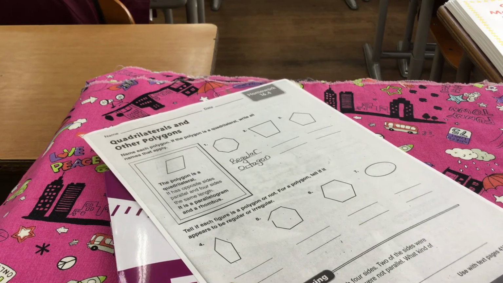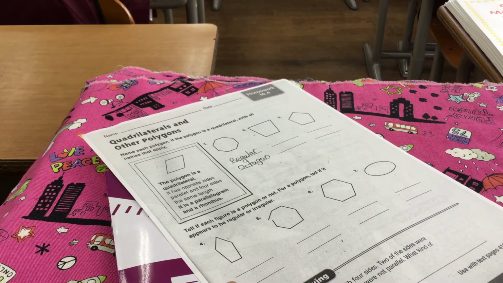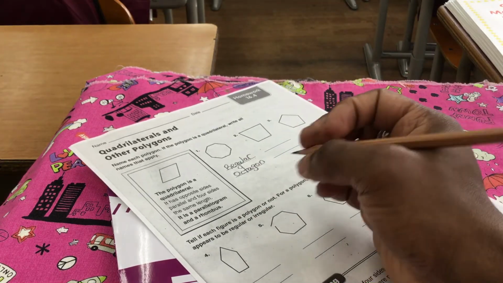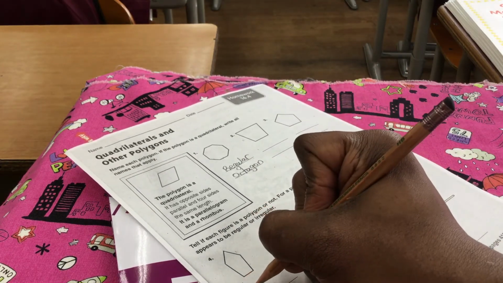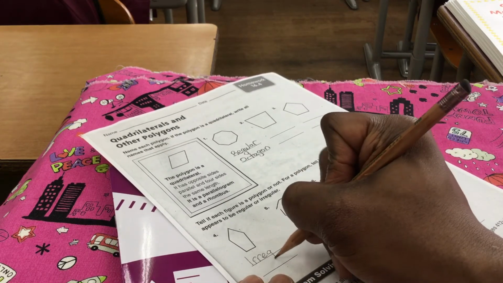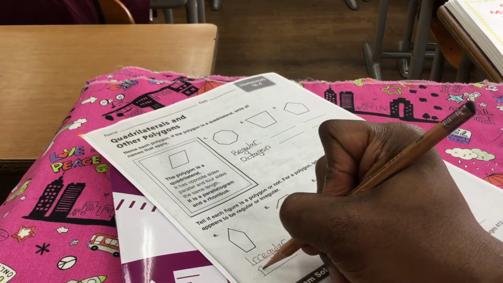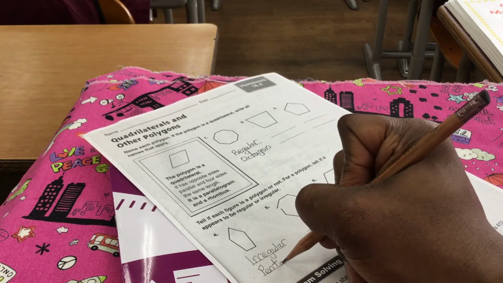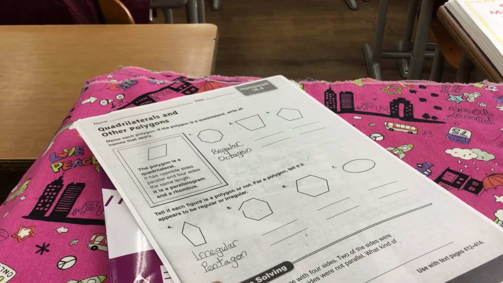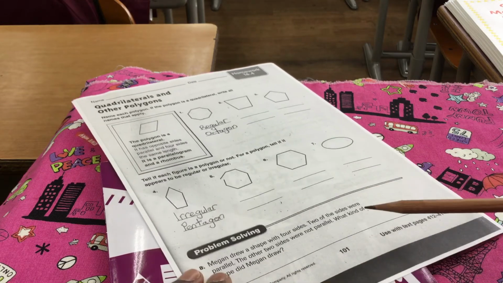But it's not a regular pentagon because some sides have different lengths and some angles have different measures. So this is an irregular pentagon. I-R-R-E-G-U-L-A-R, irregular, P-E-N-T-A-G-O-N. Okay? Please do numbers 5, 6, and 7 on your own.